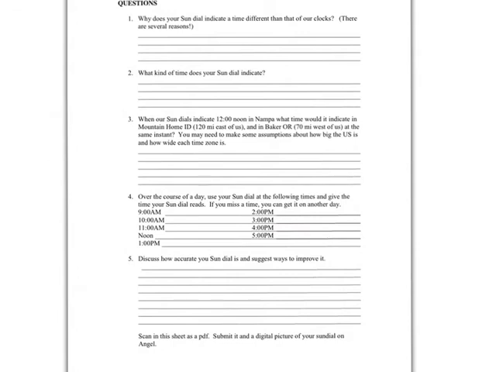So in the questions portions, I want you to ask the questions, think about it. If you have some issues with it, do not hesitate to post something in the discussion board, and I'll try to answer it. The only real mathematical question in here is question number 3. And what I really want you to do is figure out, depending on how far east and west is, what's the difference in solar noon?